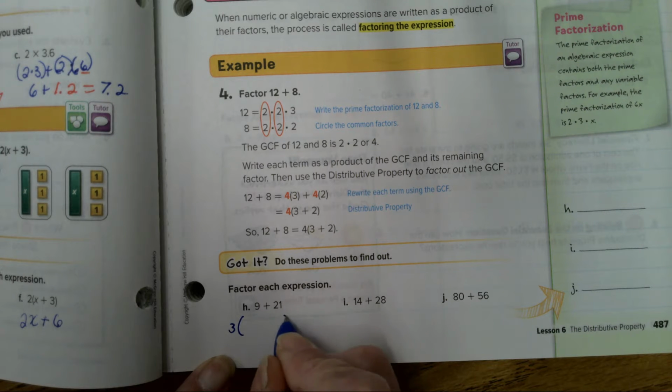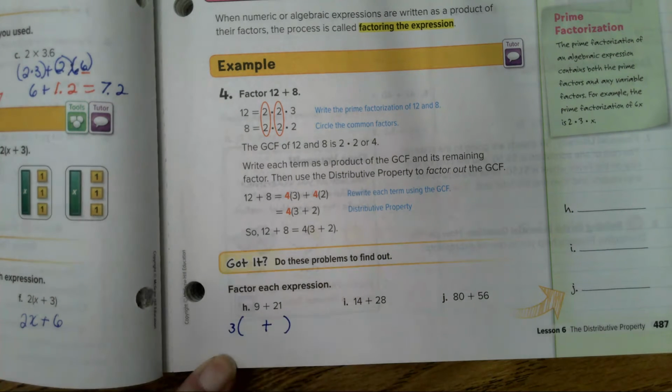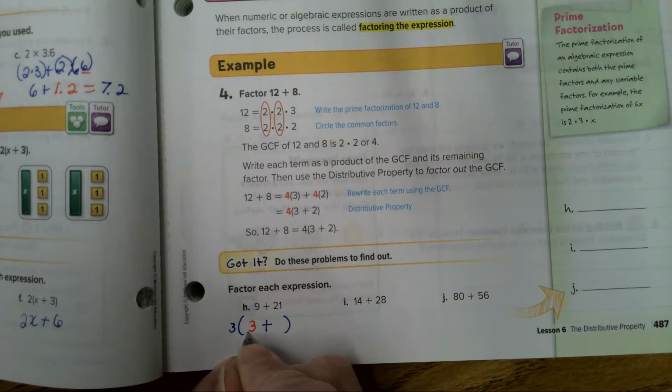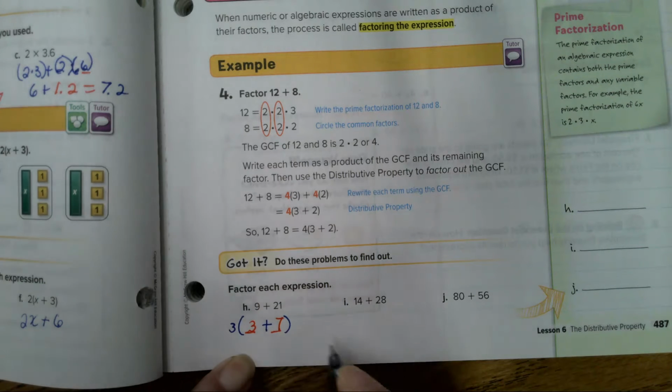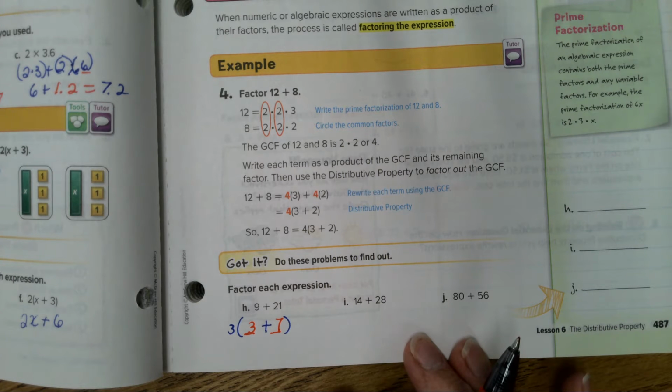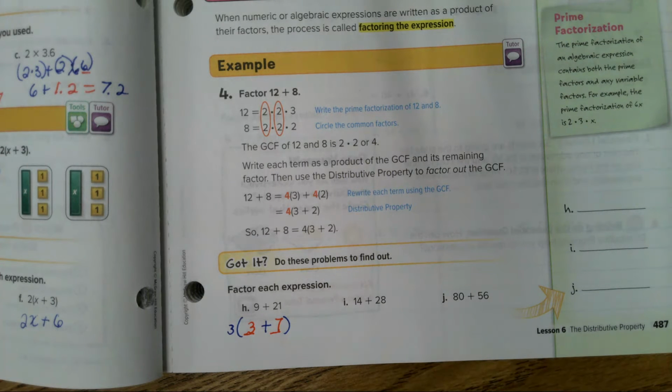Now, 3 times what will give you a 9? Well, 3 times 3 will give you a 9. And 3 times what is 21? 3 times 7. So if you take 3 plus 7 is 10. 10 times 3 is 30. 9 plus 21 is 30. Once again, that's not the answer here. We are learning how to factor. What's the largest number that will divide them both?